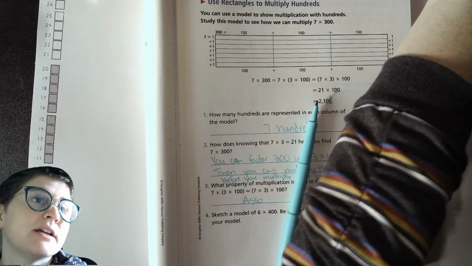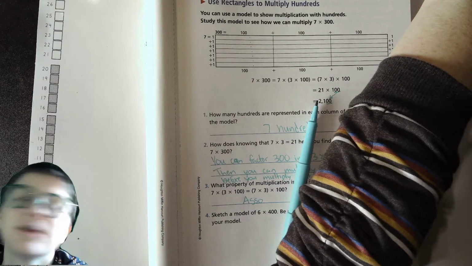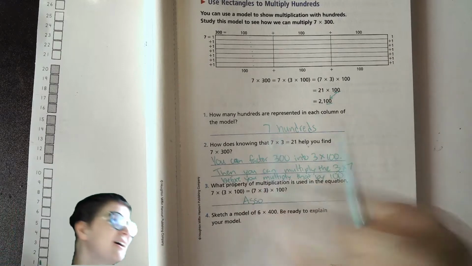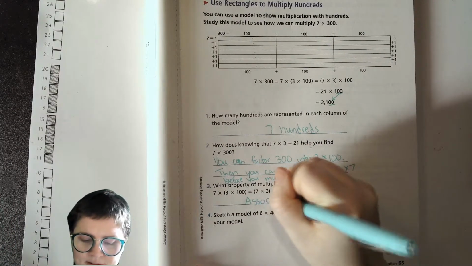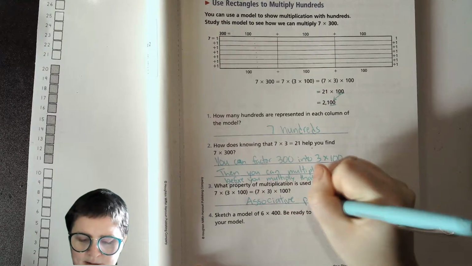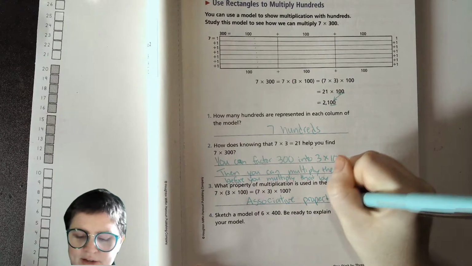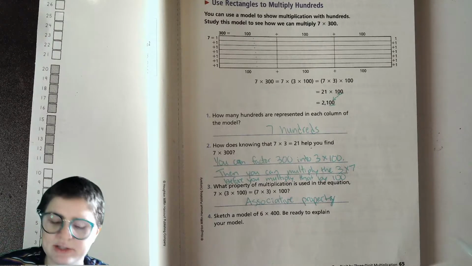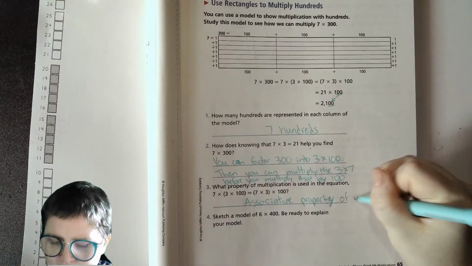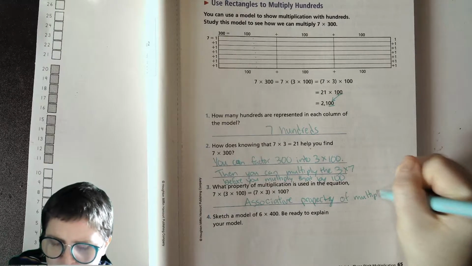Hang on a second. Associative, yeah. Property. There is an associative property with addition, so we're going to be really specific and say of multiplication.